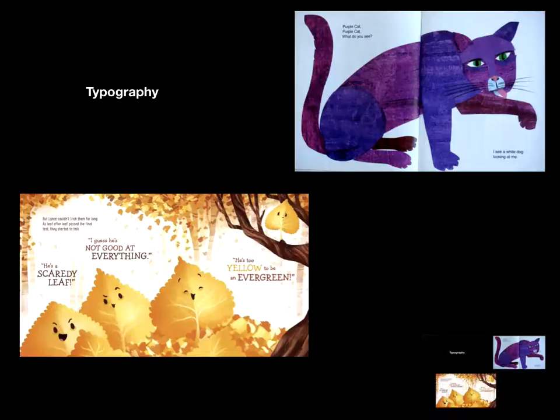He's a scaredy leaf. I guess he's not good at everything, and he's too yellow to be an evergreen.